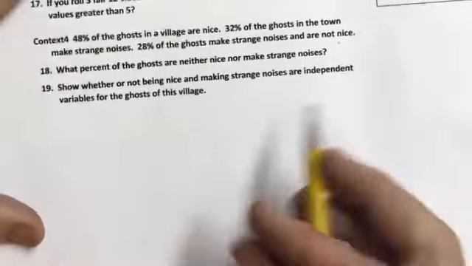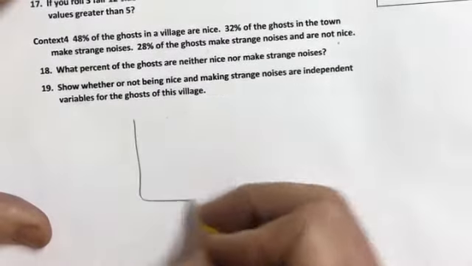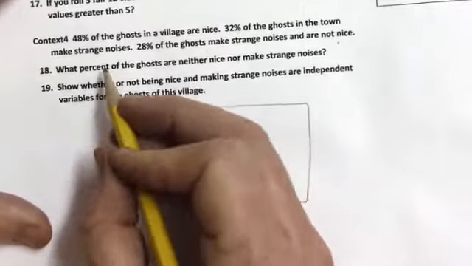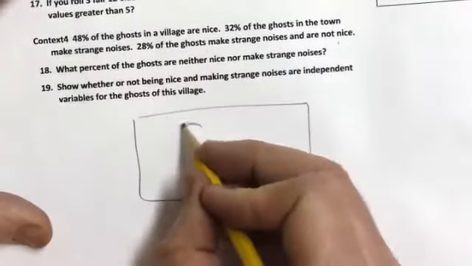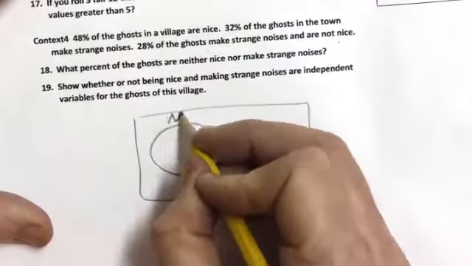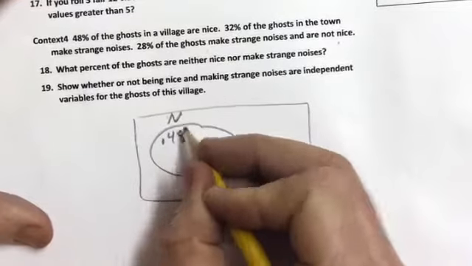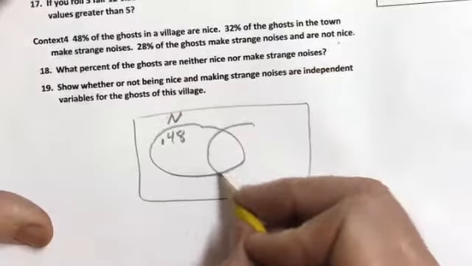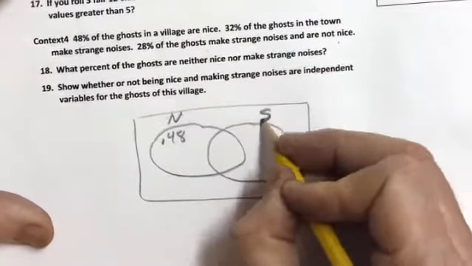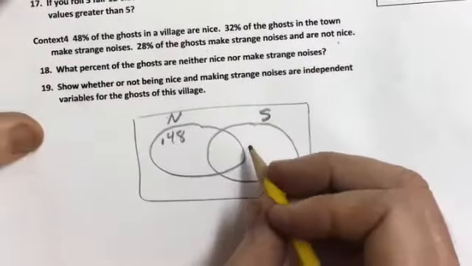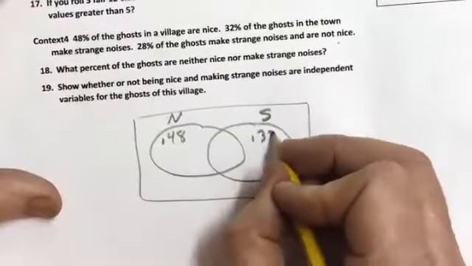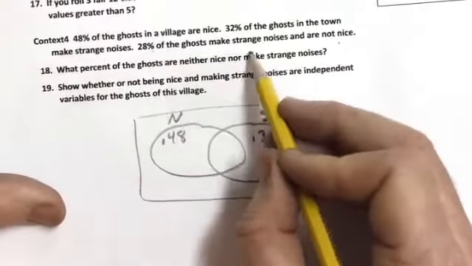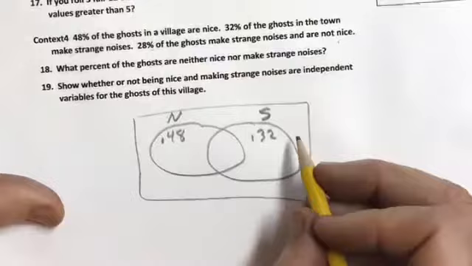So let's make our Venn diagram. It says 48% are nice, so this one is nice, and this would be 0.48. Then 32% make strange noises, so I'll put S for strange noises, and that is 0.32. Notice this says 28% make strange noises and are not nice.